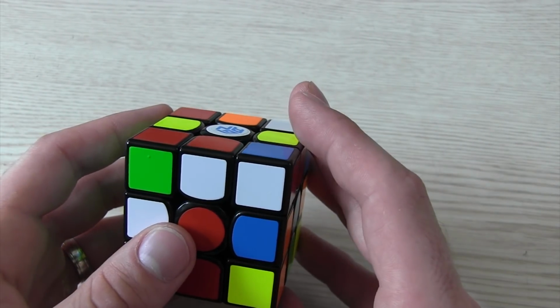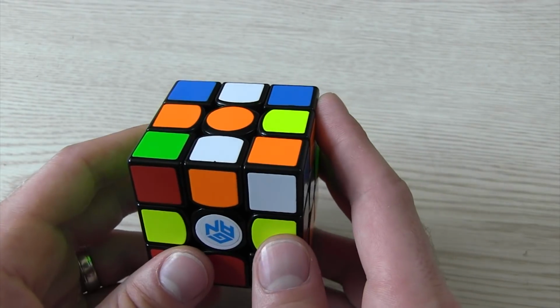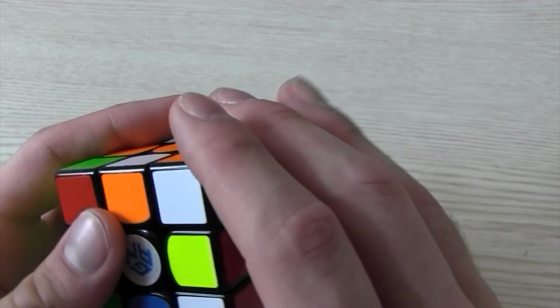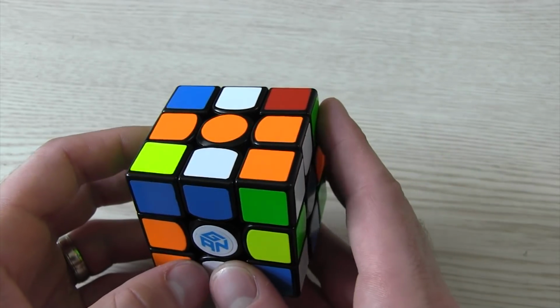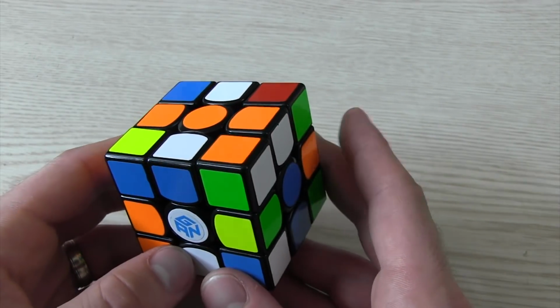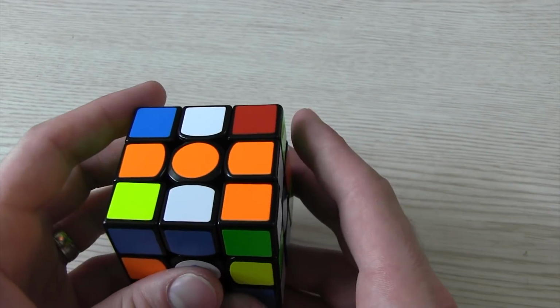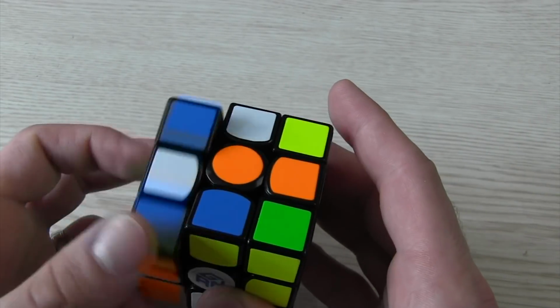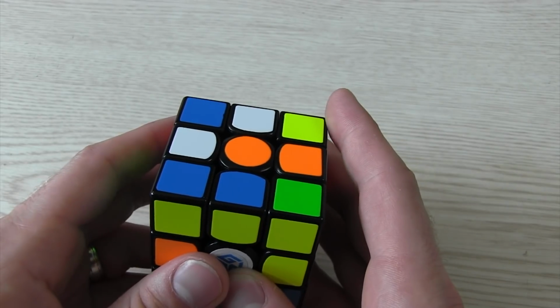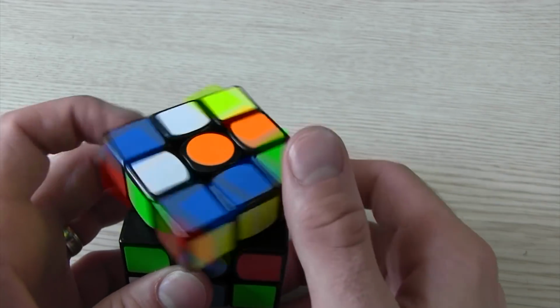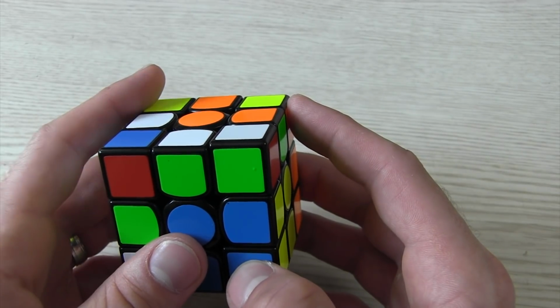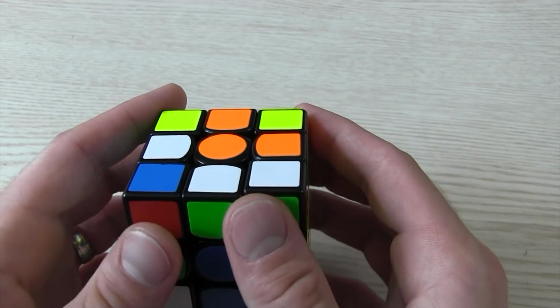And so we set this up, and he did the red cross. And this was, again, kind of an easy one to do. And then the first pair was the blue and yellow pair. So first it was pairing things up like that, and then inserting. Then we had the green and yellow pair.